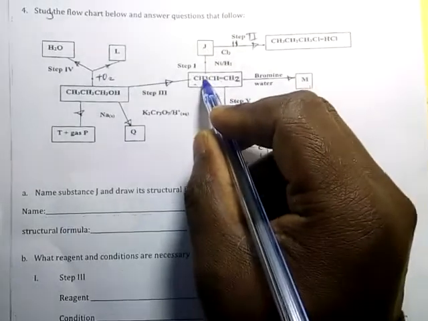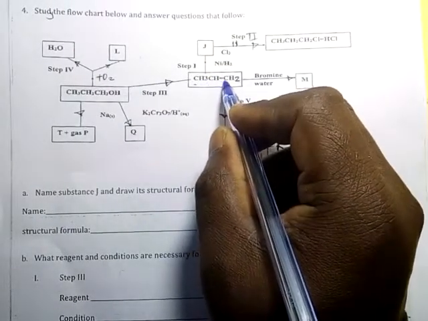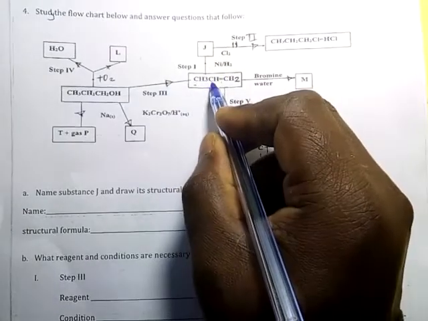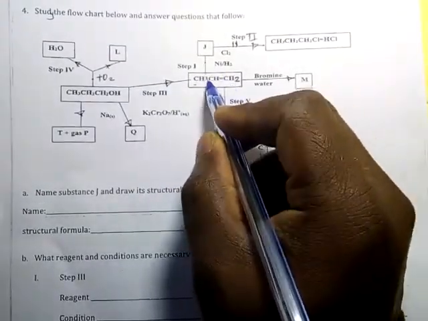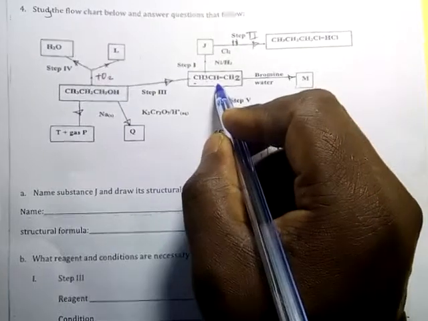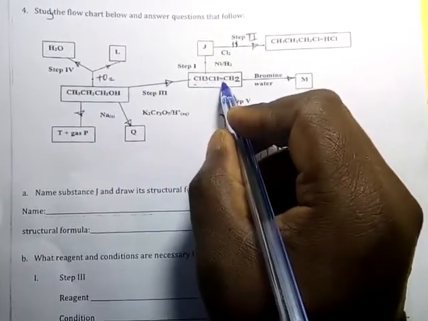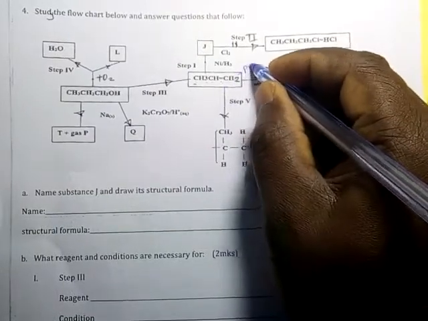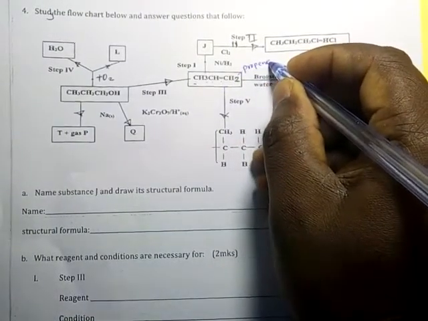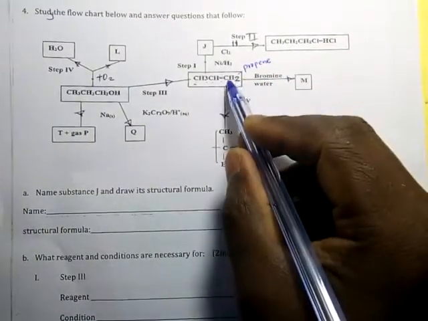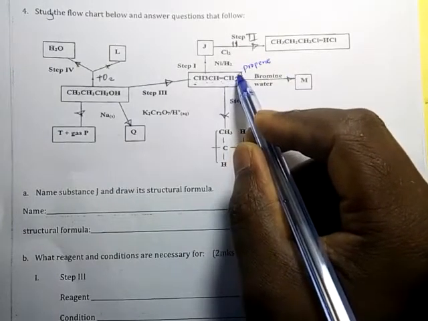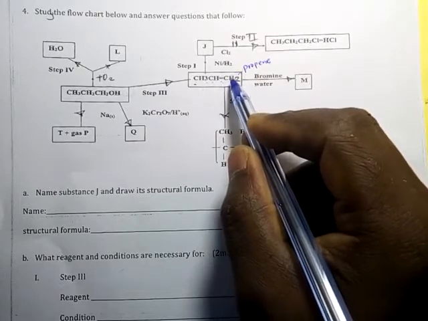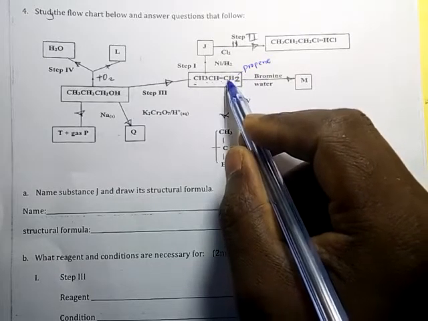You do that by counting the number of carbon atoms in that compound. Here we have 1, 2, 3. Therefore, the number of carbons is 3, and it is a double bond. Therefore, it is propene. If the number of carbons were 2, we call it ethene. If they were 4, butene. If they were 5, pentene. If it is a double bond.